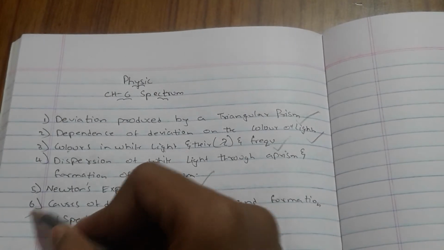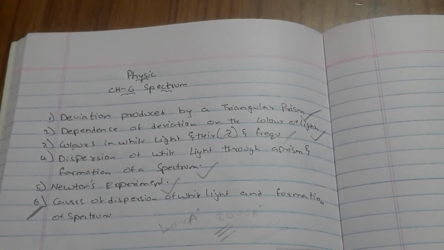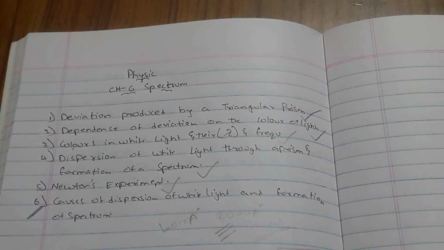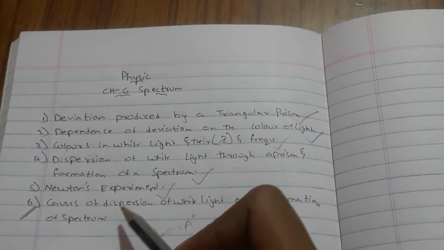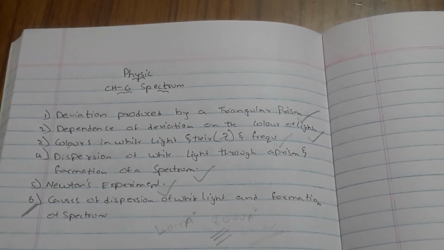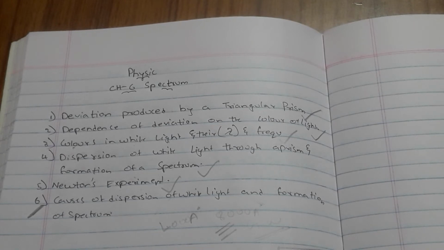Now moving to the last topic of this video, the causes of separation of white light and formation of a spectrum. This is a very small topic but interesting. What is the cause of separation? The cause of separation of white light is that lights of different wavelengths travel with different speeds in a medium.